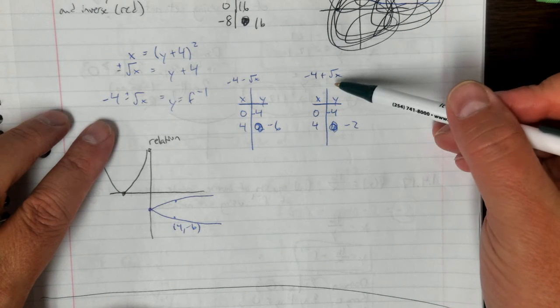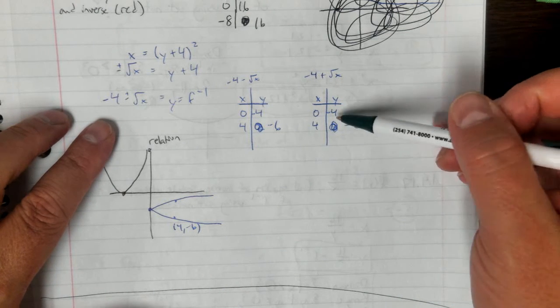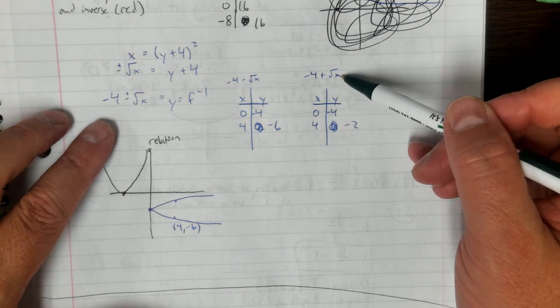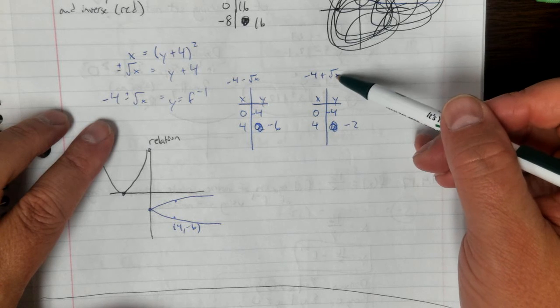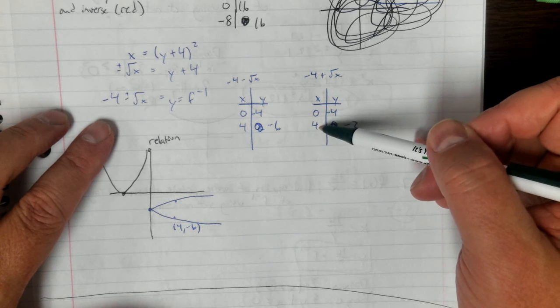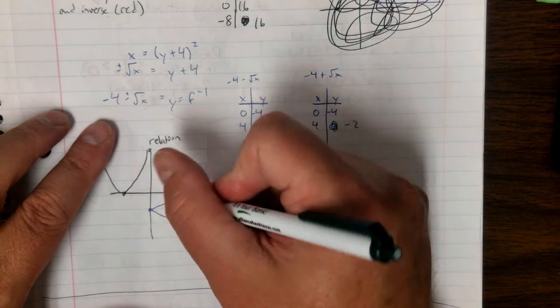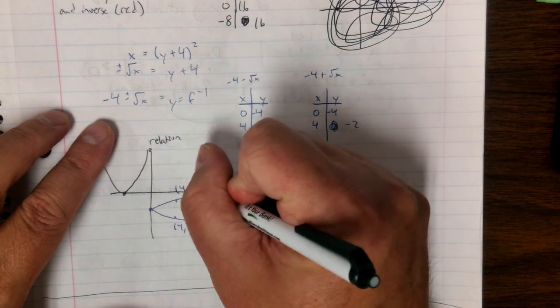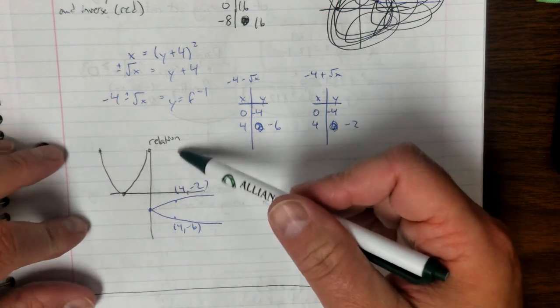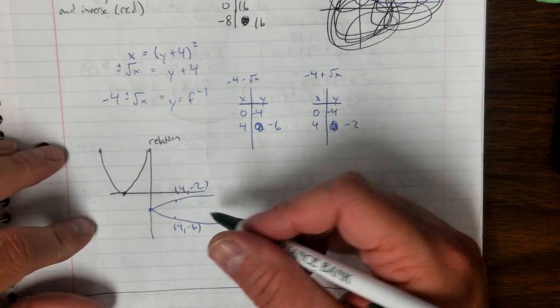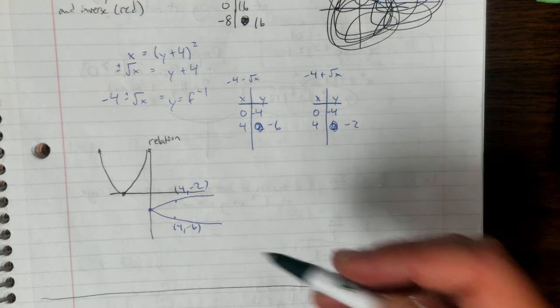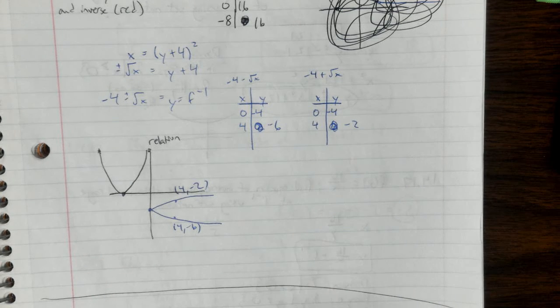And when I had negative 4 plus the square root of x, you still put 0 there and you get negative 4. And then the square root of 4 is 2, so negative 4 plus 2 is negative 2. So here you get 4 comma negative 2. Of course, that fails the vertical line test. And so the inverse is not a function.